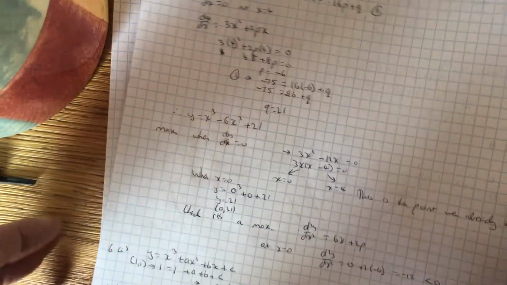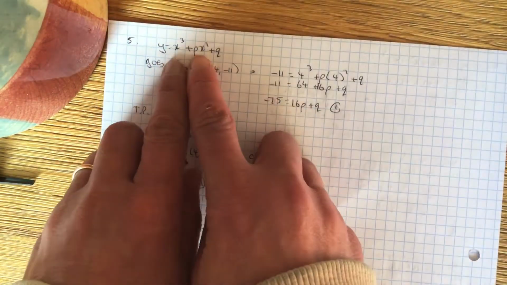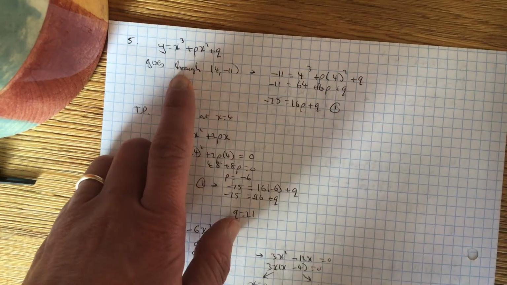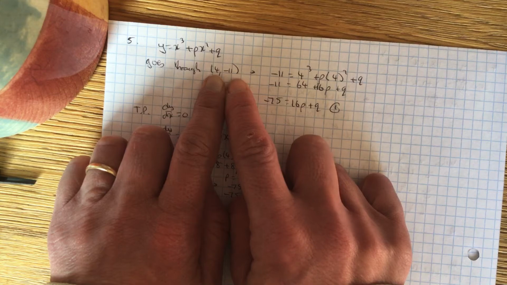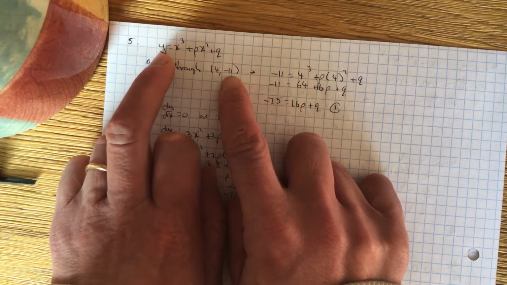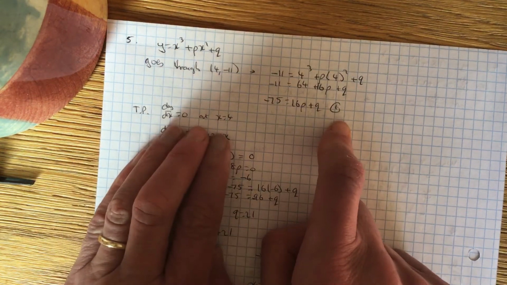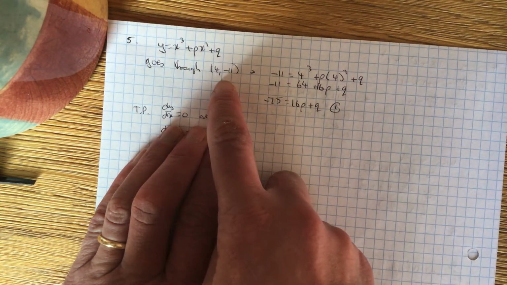Number 5. You have got the curve has got a minimum point. So first of all, you're told it goes through minus 4, minus 11. So before I did anything else, that's a point on the curve. So I subbed that in. Y is minus 11 and x is 4. That got me an equation. You were told it had a turning point at x equals 4.